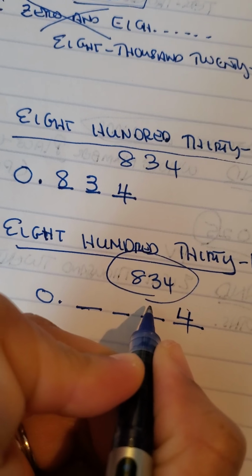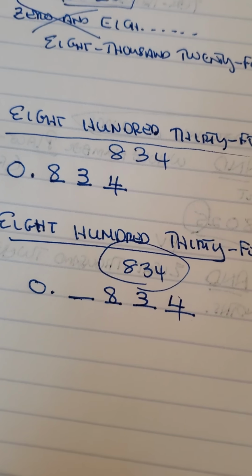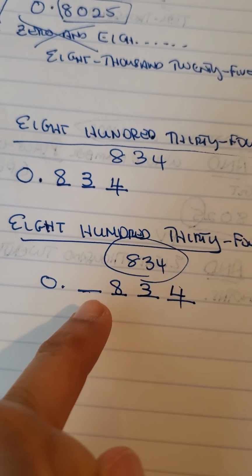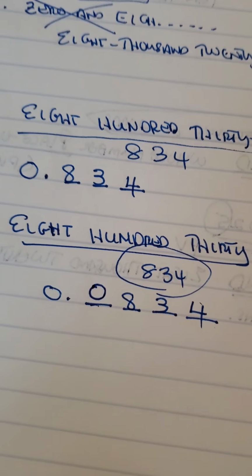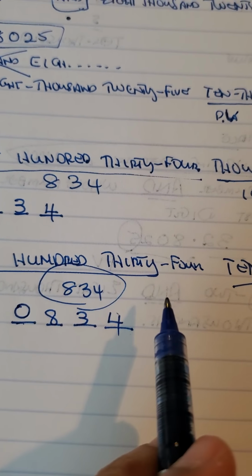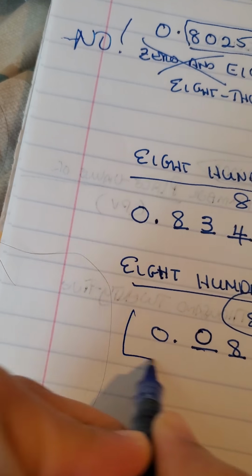4, so that's 3, 8, and then yes, you guessed it right. For my missing space, I'll use 0 as a placeholder. So this would be 834 10,000ths, right?